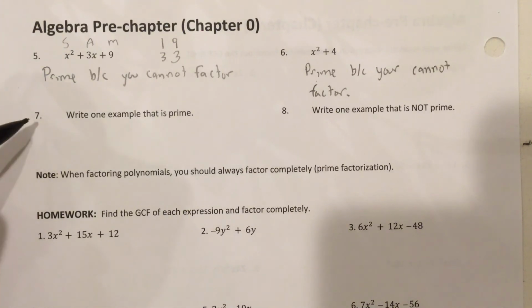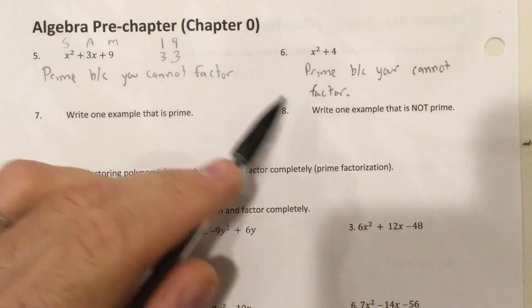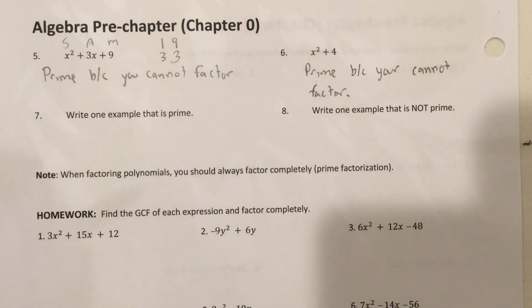And again, for 7, prime is something you cannot factor. For 8, not prime means something that you can factor.